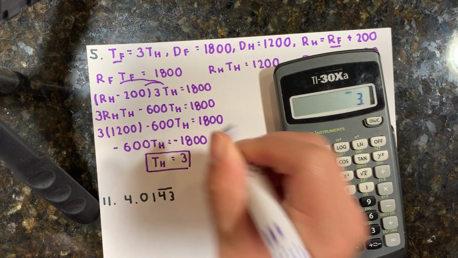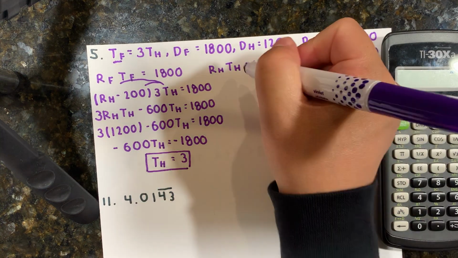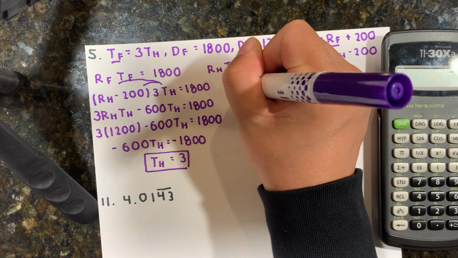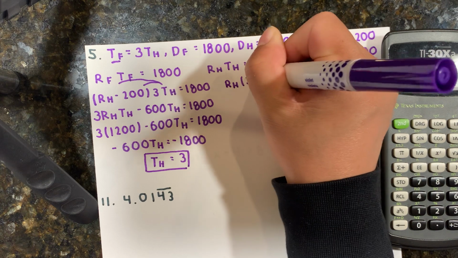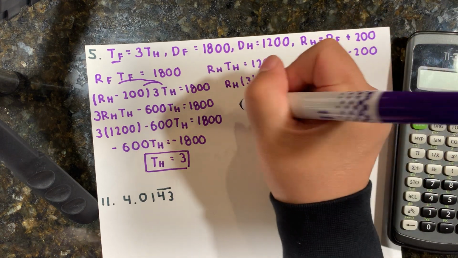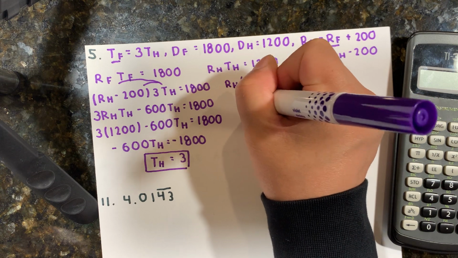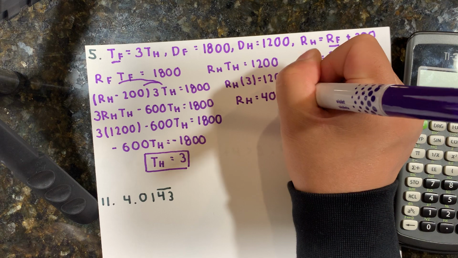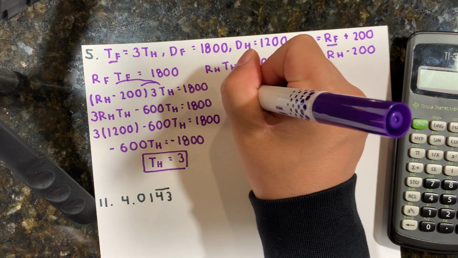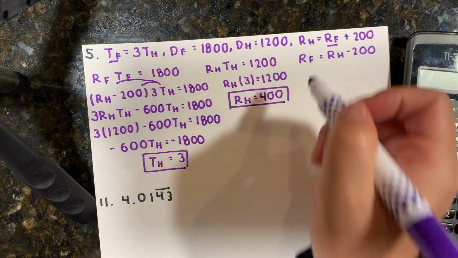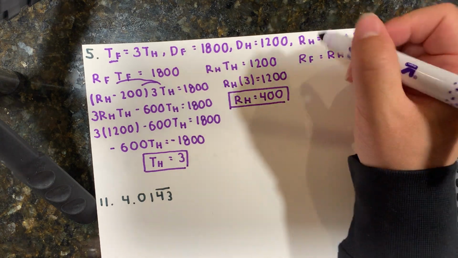Now if I know that TH is equal to 3, I can plug it into this equation right here, which is RH times 3 equals 1200. So that means RH is equal to 400. Now to solve for RF, I can plug it into here.